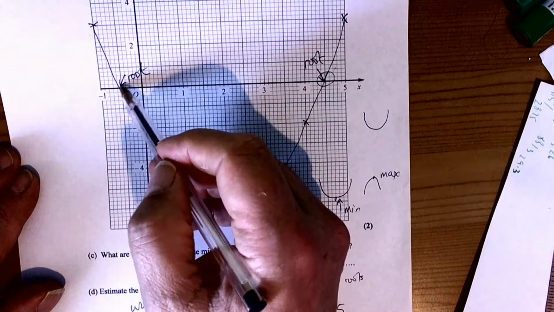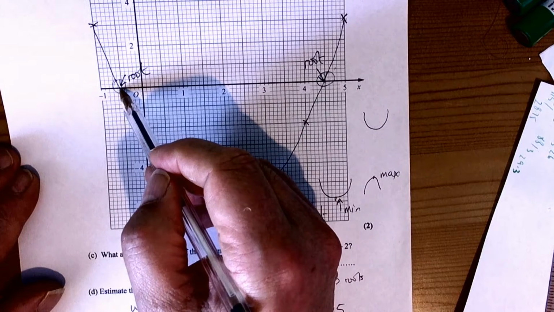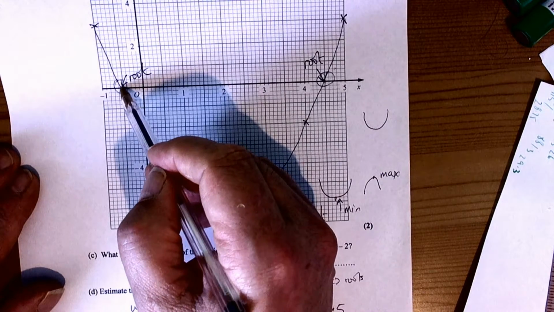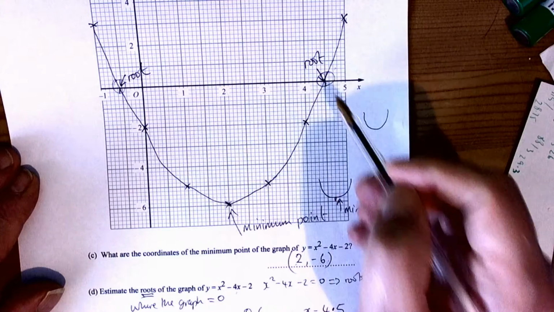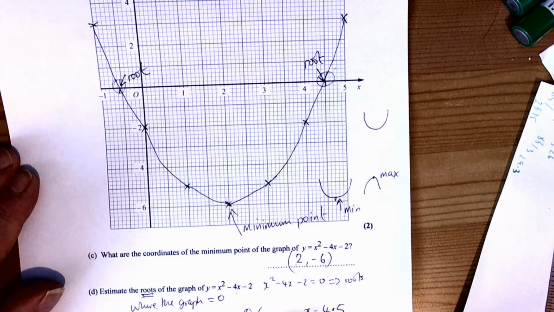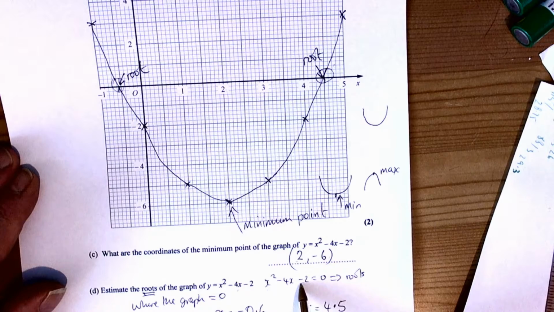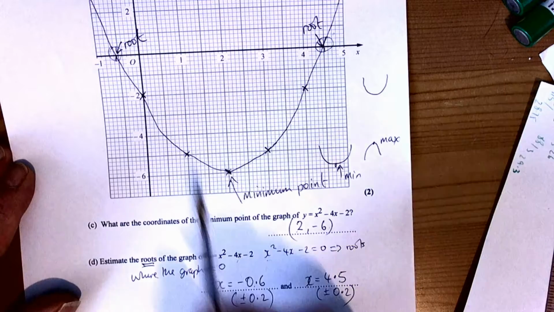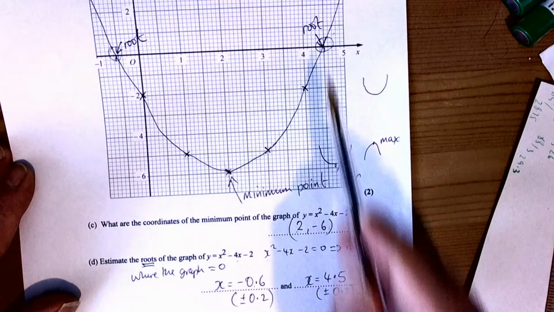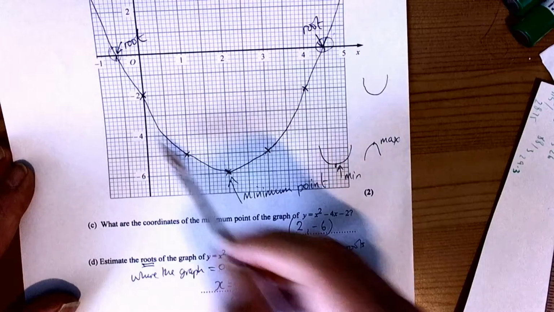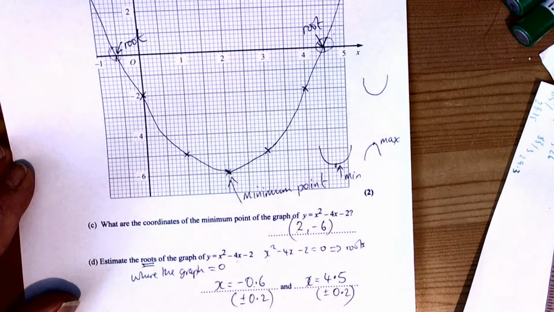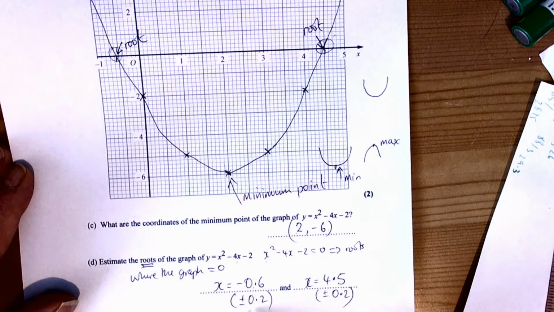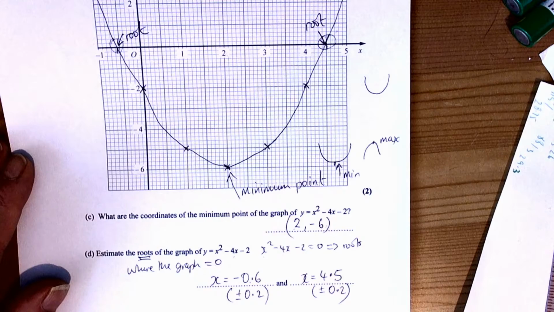And if we follow the graph around, we can see that there's a second root, which is when the graph also equals 0. And then we just read off the x-coordinates, because the graph is asking us to find the roots, and the roots are the x-coordinates that cause the equation to give an answer of 0. On my graph, I've got an answer of x is negative 0.6 and positive 4.5, but freehand drawing means that you could be out, or I could be out and you could be accurate. So it's plus or minus 0.2 on both those numbers, guys. Okay, so that's the roots of the equation and how to find the minimum point.